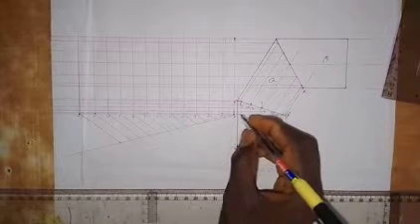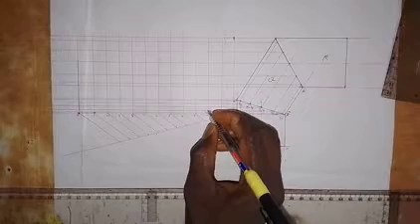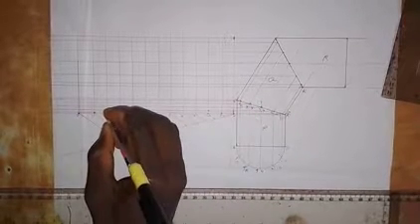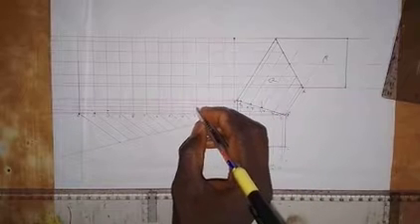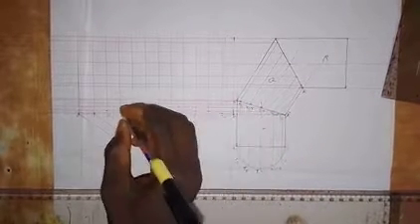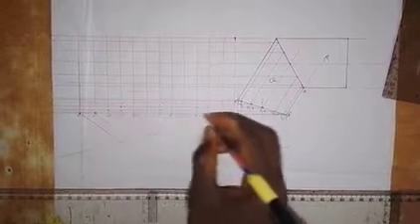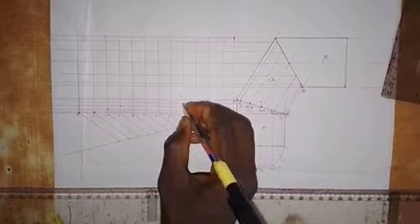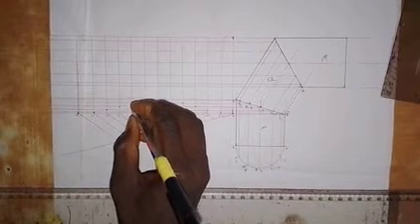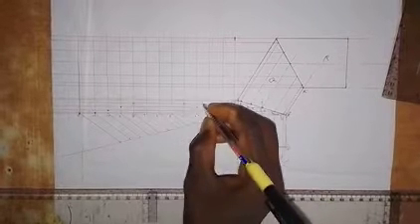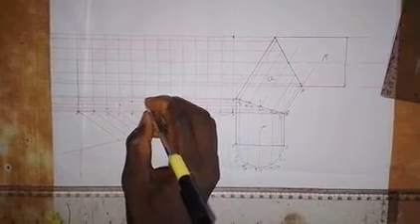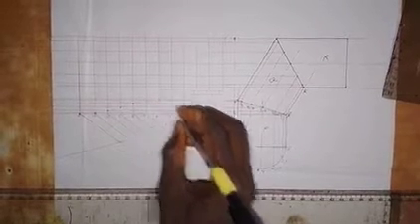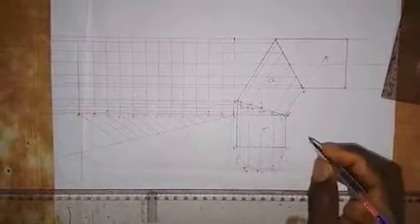Then we have 2, which is at this point, and 2 goes with 10. Next is 3, and 3 goes with 9. Then 4 goes with 8. Here we have 5, and 5 goes with 7, and then here we have 6. I'm following this numbering.